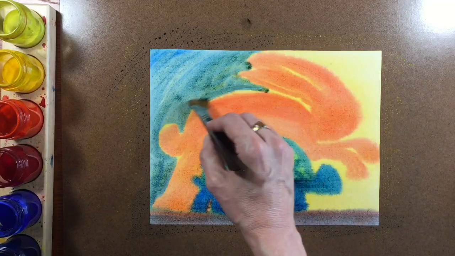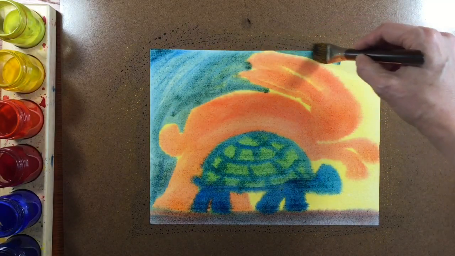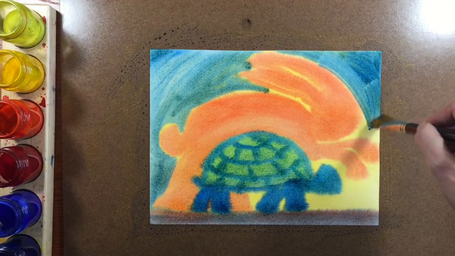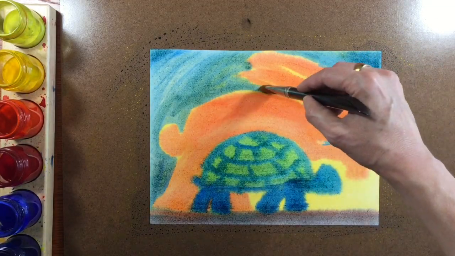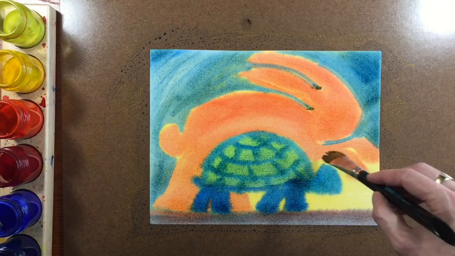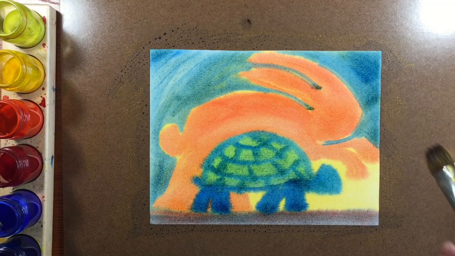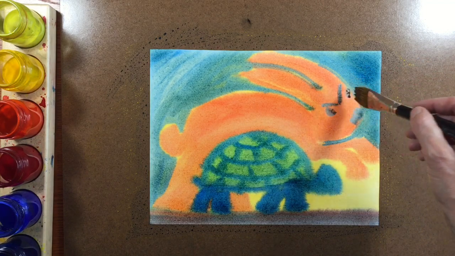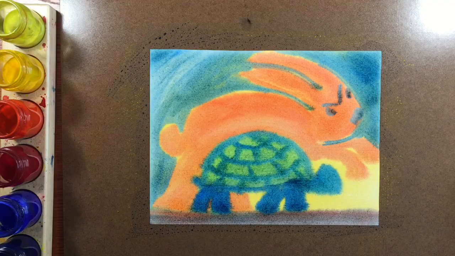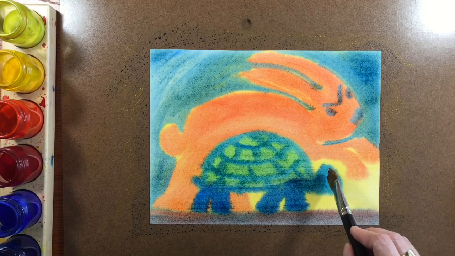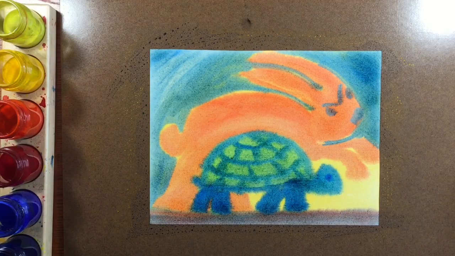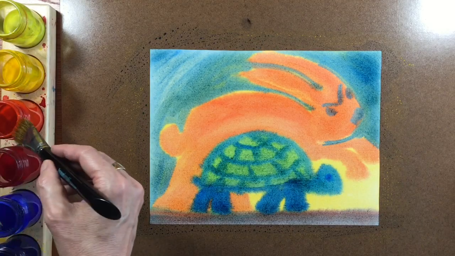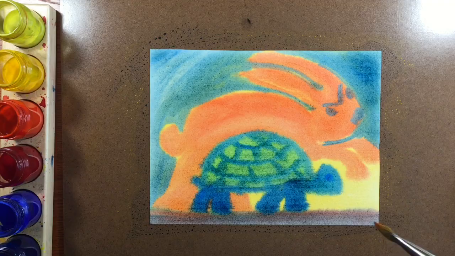Between the rabbit. Remember, the blue and the orange make this nice complementary contrast as well. I'm going to leave the golden yellow around his face to show his determination. The angry, hard-working rabbit wanting to race, and the calm, hard-working tortoise, slow and steady.